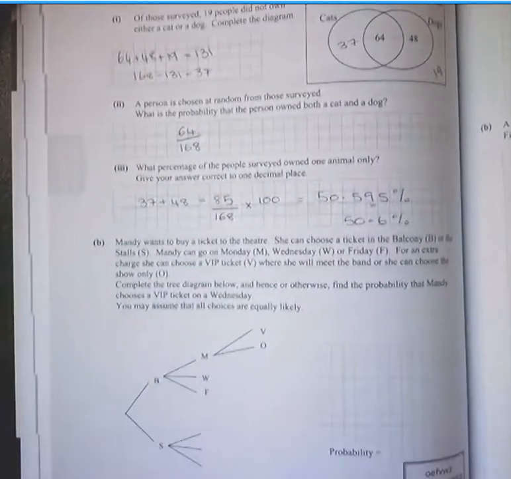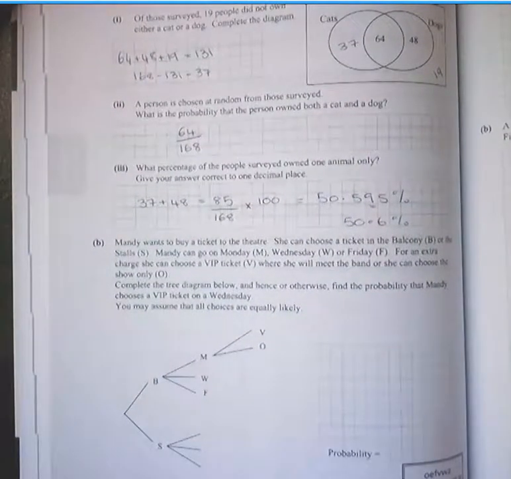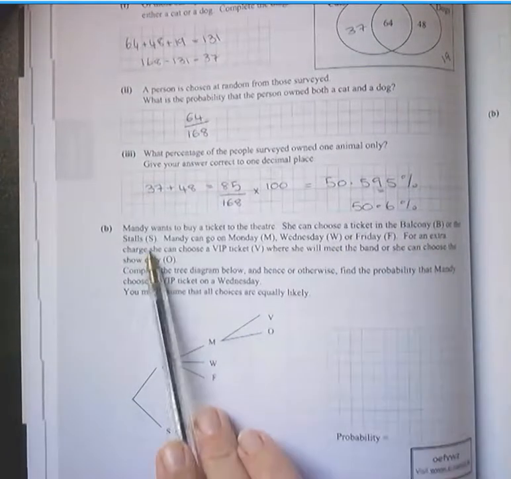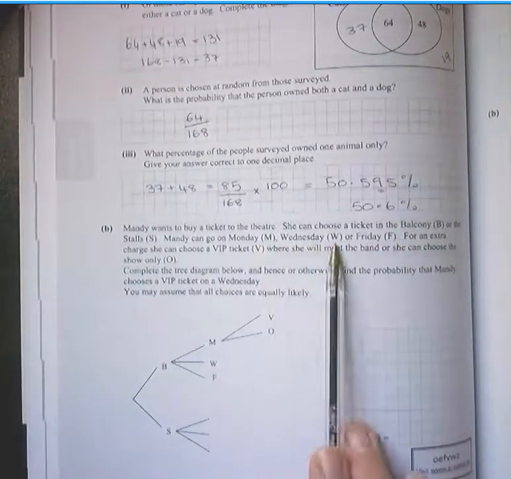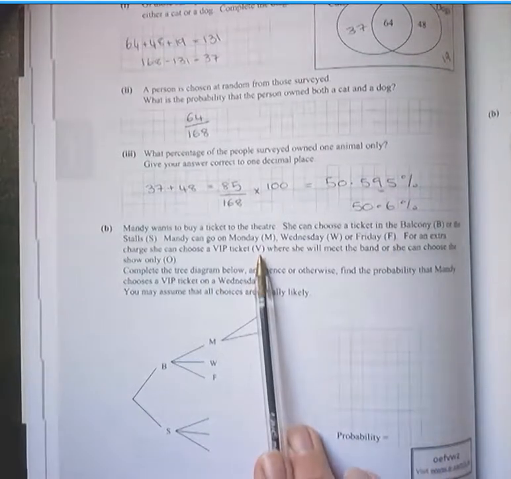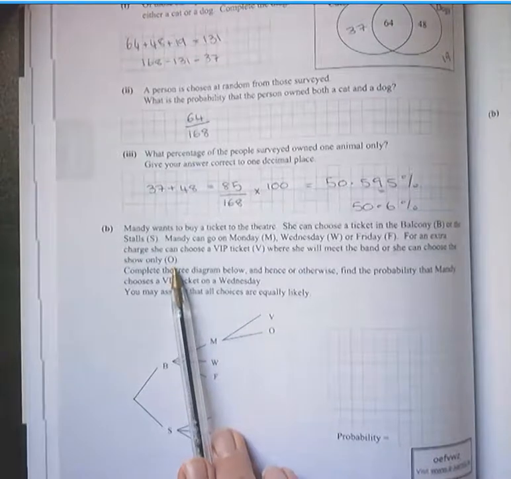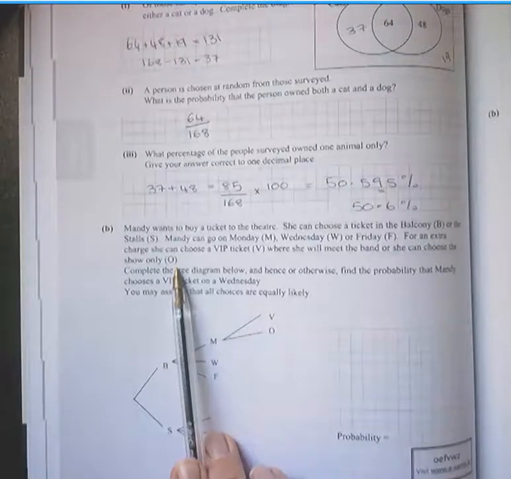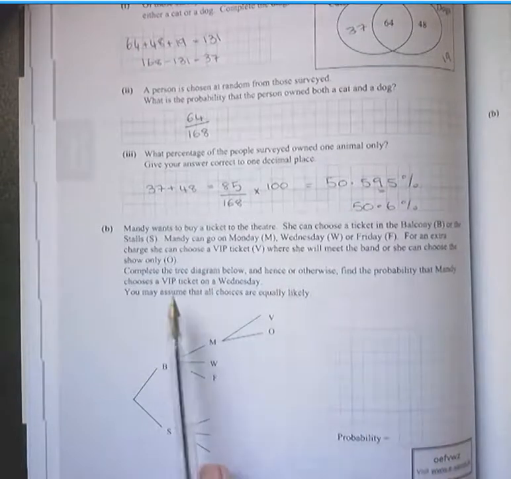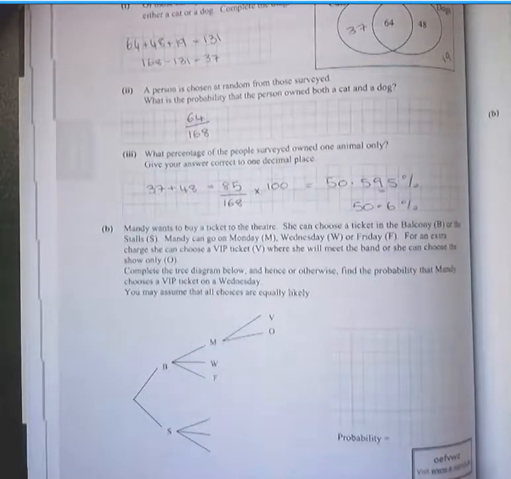The next part says Mandy wants to buy a ticket to go to the theatre. She can choose a ticket for a balcony or stalls. She can go on a Monday, a Wednesday or a Friday. And for an extra charge, she can have a VIP where she can meet the band, or she can choose an ordinary one. Complete the tree diagram below, and hence or otherwise find the probability that Mandy chooses a VIP ticket on a Wednesday.